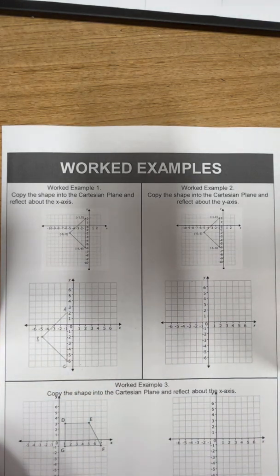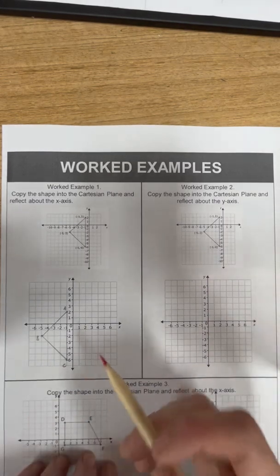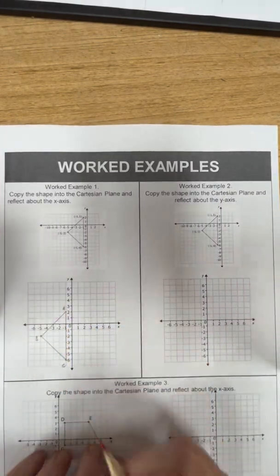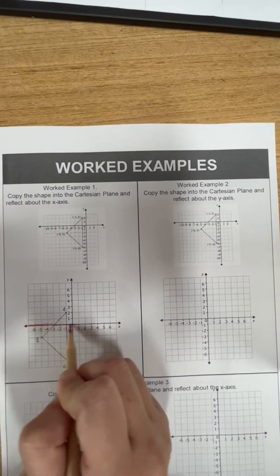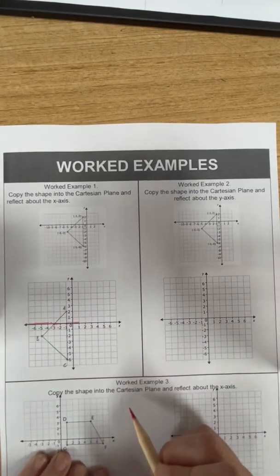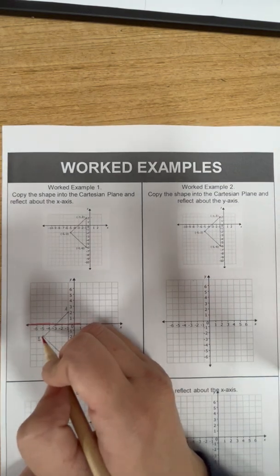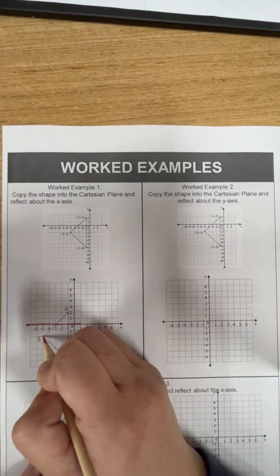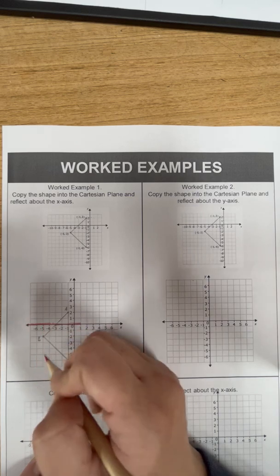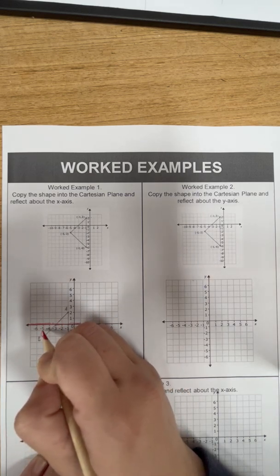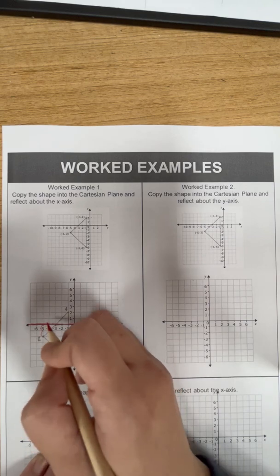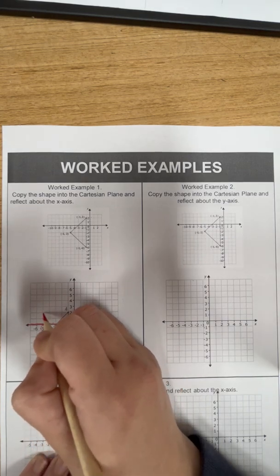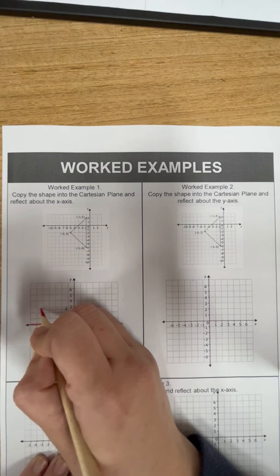So to do a reflection, I'm just going to change colors. To do a reflection about the x-axis, my line of reflection is the x-axis here. So that is the line that I'm reflecting about. If I go for point B, I count how many units it takes me to get to that line of reflection. So here it takes me 1, 2. And you need to do the exact same out the other side. So we go 1, 2, and then that will be point B dash.